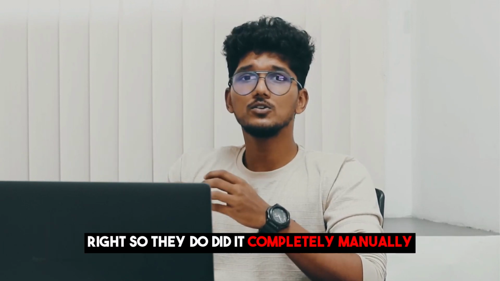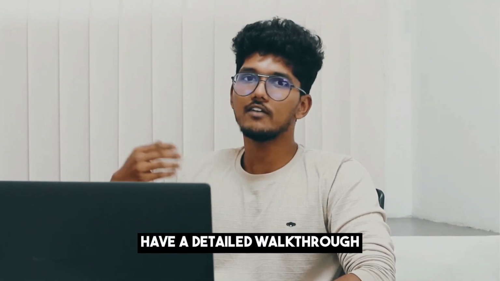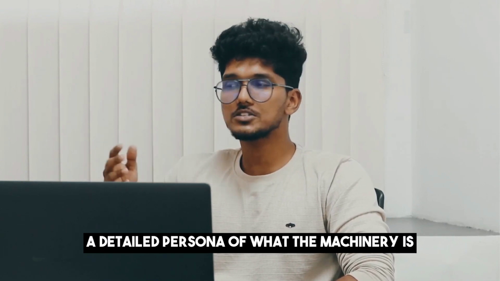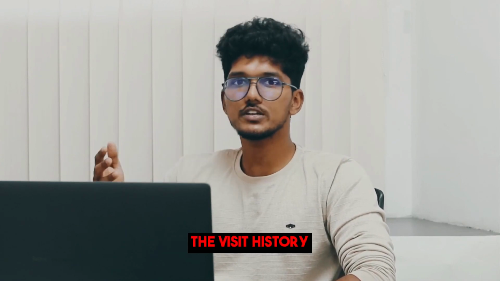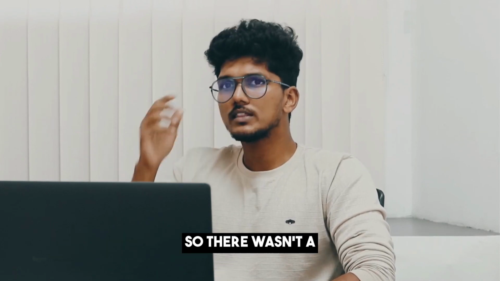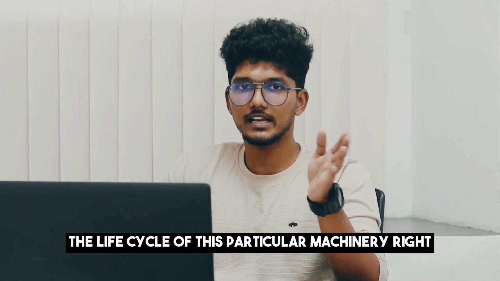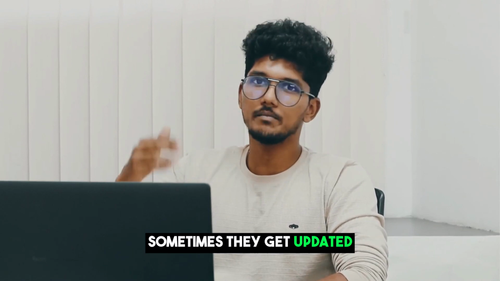So they did it completely manually. They had a few chart sheets, or they used Excel sheets to have a detailed walkthrough, a detailed persona of what the machinery is, what it's going through, what the repair jobs are, the visit history, the job history of that particular asset or machinery, right? So there wasn't a complete A to Z track of what's happening throughout the life cycle of this particular machinery, right?